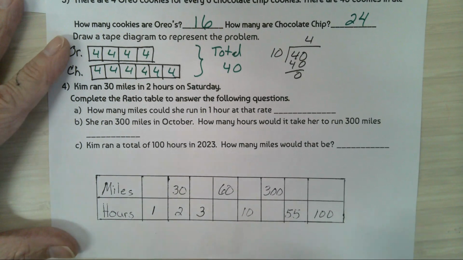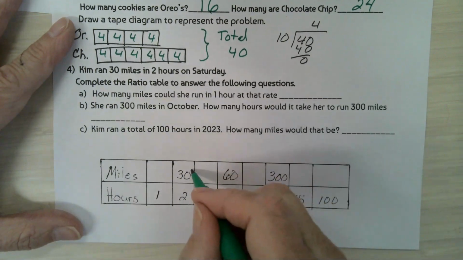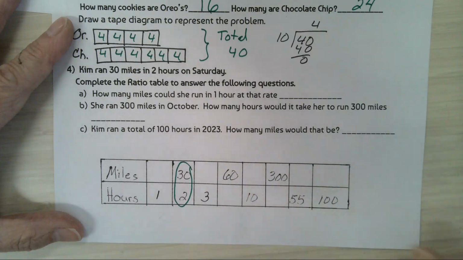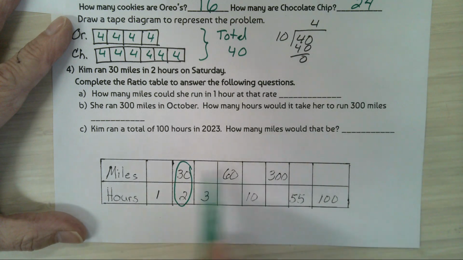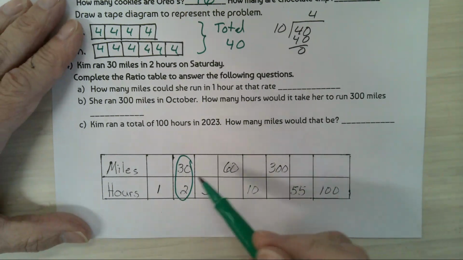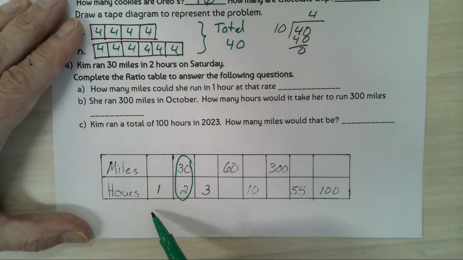Kim ran 30 miles in 2 hours on Saturday. Okay, here's the given, 30 miles in 2 hours. Complete the ratio table to answer the following questions. All right, so let's complete this table. If she ran 30 miles in 2 hours, how many miles did she run in 1 hour?